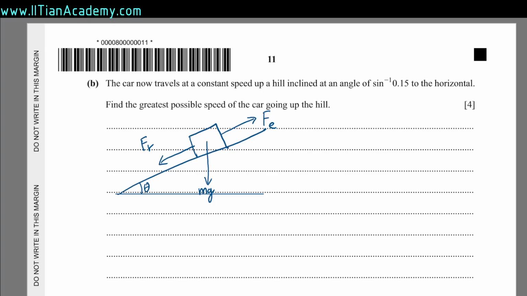So as usual with the ramp problems, we need to split everything into its components. So here we only have to break up the weight. So we will have mg cosine theta for the vertical part and mg sine theta for the horizontal part with respect to the ramp. And then what we can do now is write up the net forces, because we know a is equal to 0, so we're going at a constant speed. Therefore, the net forces will have to be cancelled out in every direction.